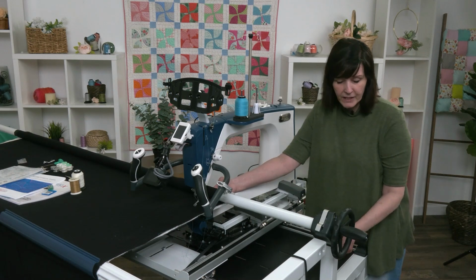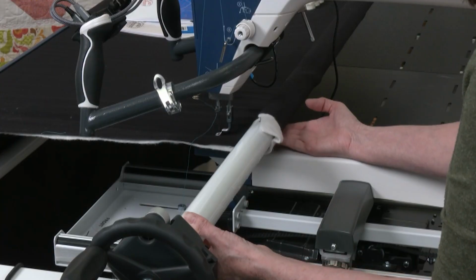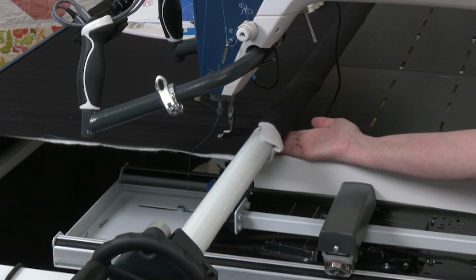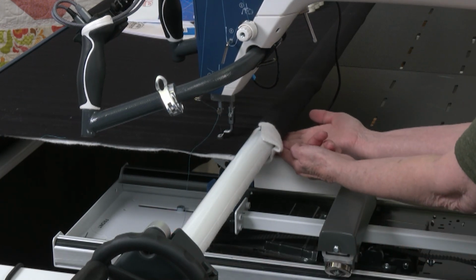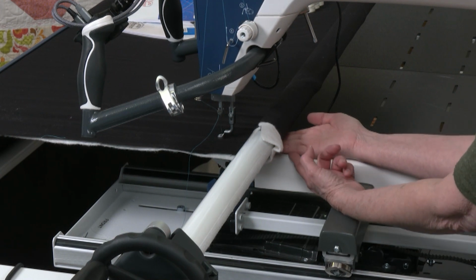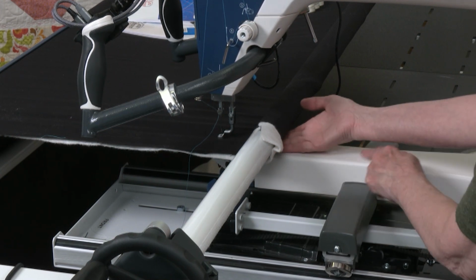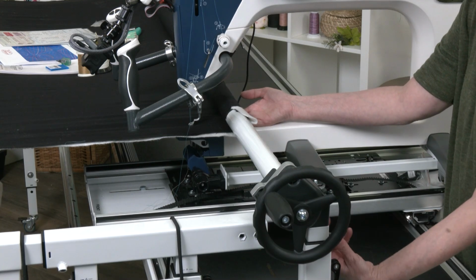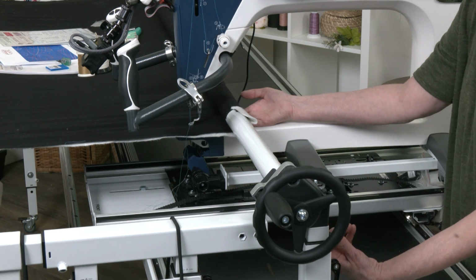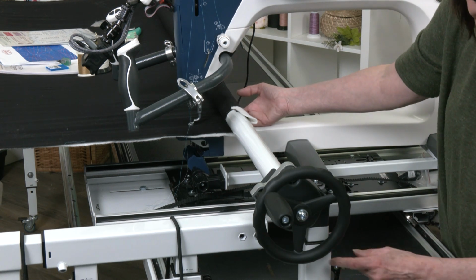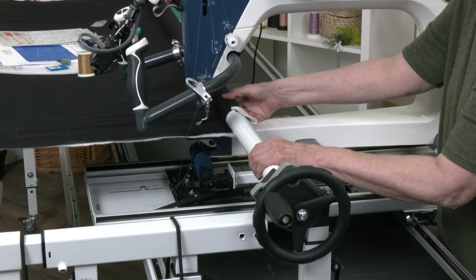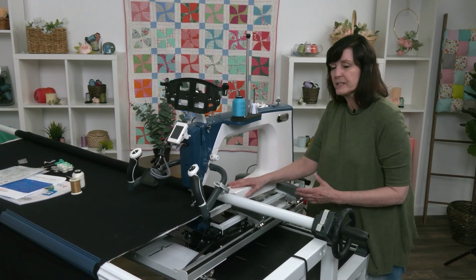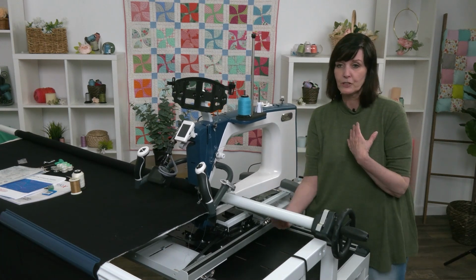So I have undone this pole, and notice that it's just laying right here on top of my hand. A finger width is what I'm setting the pole to be, a finger width above the arm of my machine. Now I'm going to lock it into place and tighten my knob, and then I'm going to look at the setting that it's on and go down and do the other side. So now I can easily move it, but it's not up too high and it's not down too low.